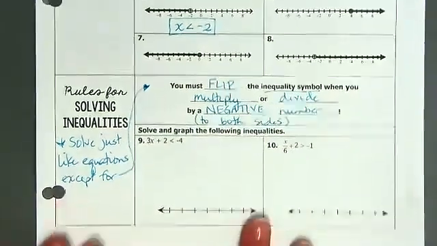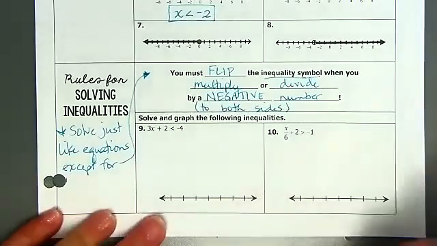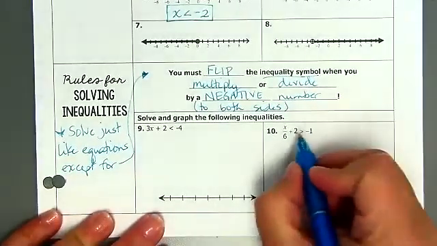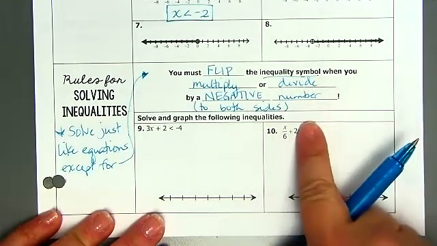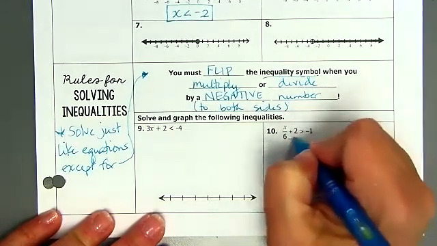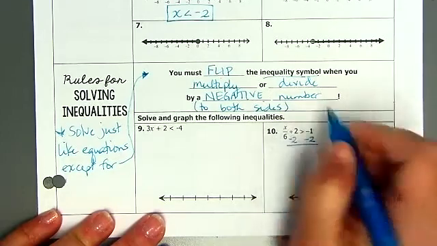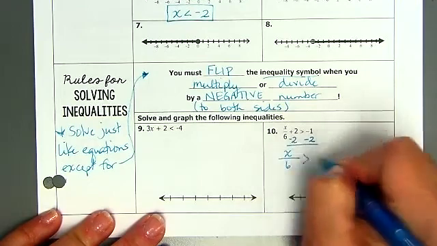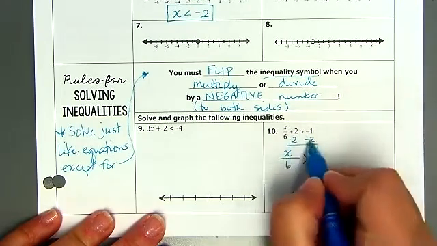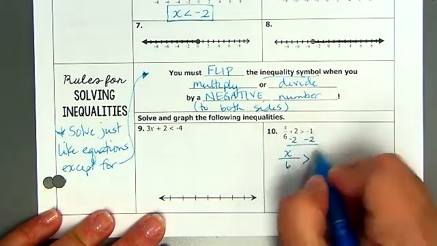Okay, so working some examples. We're going to start with number 10. First things first, I always move what's farthest away on the same side, just like equations. So I'm going to subtract 2 from both sides, and we bring down the rest. So I'm going to have x over 6 is greater than -3. I'm subtracting, so I don't need to flip.